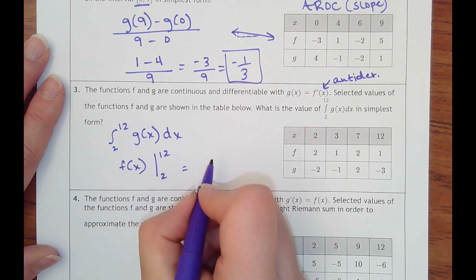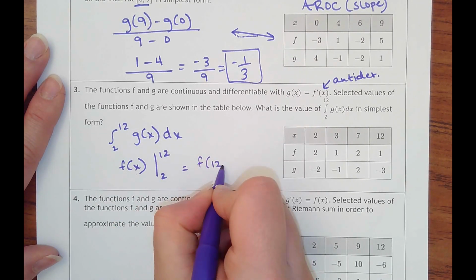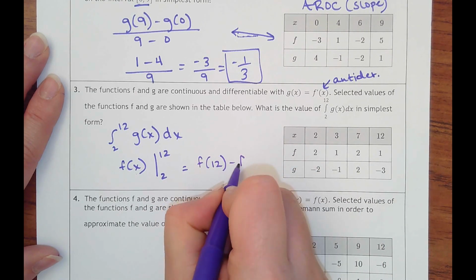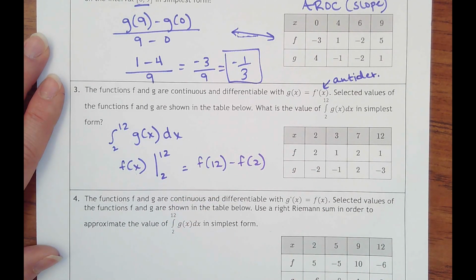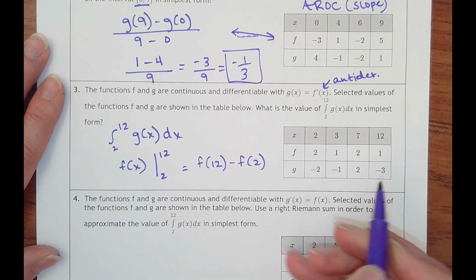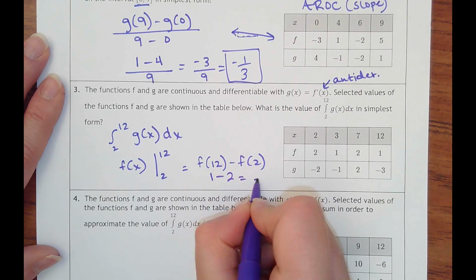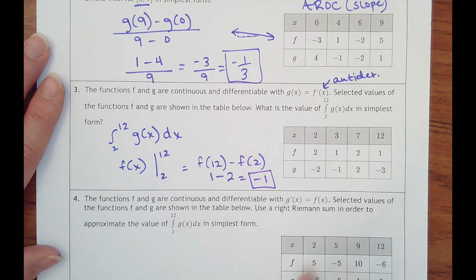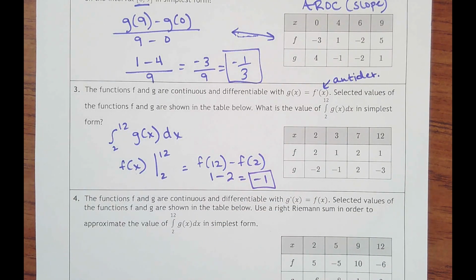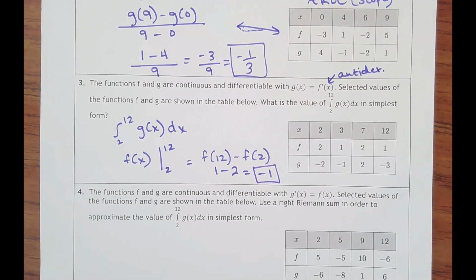So I would have f of 12 minus f of 2. F of 12 is 1, f of 2 is 2, and 1 minus 2 is negative 1. So the area of the curve there would be negative 1, meaning it's below the x-axis.